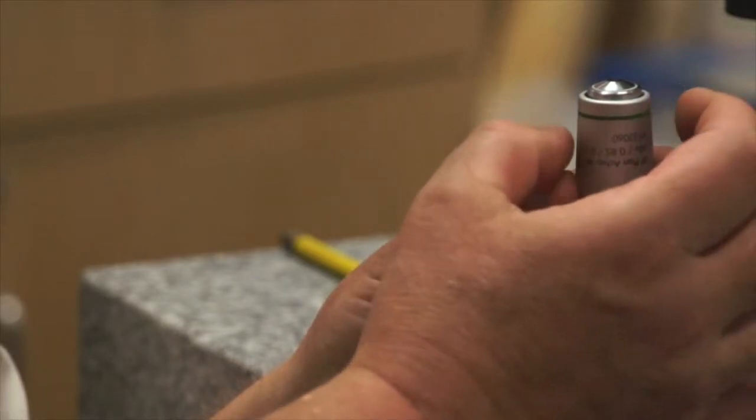A third feature on the objectives that you're going to be working with is very important, is that they have a correction collar. Some of them have a collar that you can turn on the objective that corrects for differences in the cover slip thickness, and also it corrects for the different kind of immersion liquid that you use on the objective.